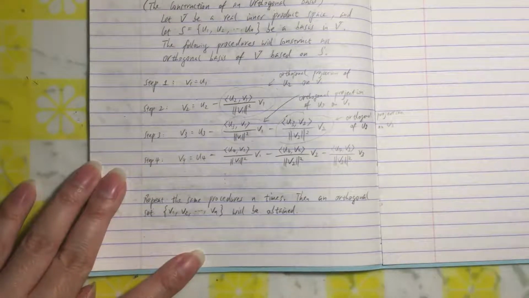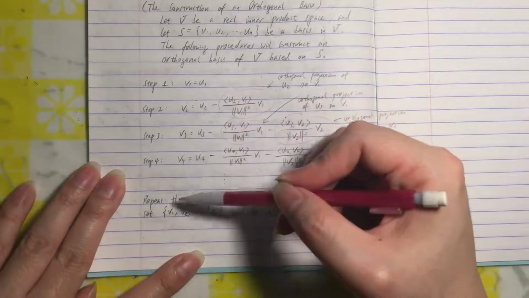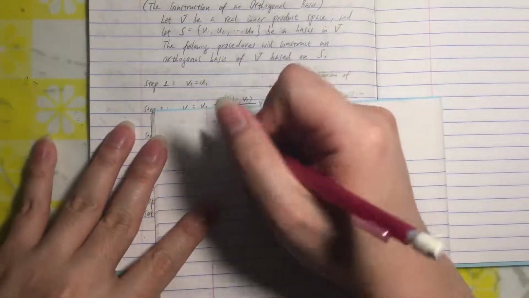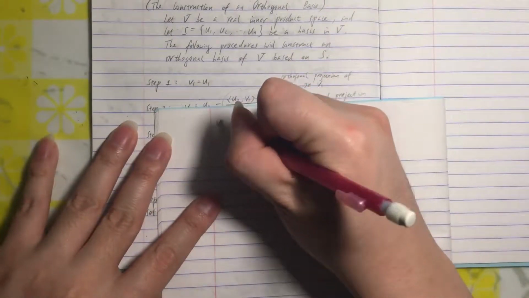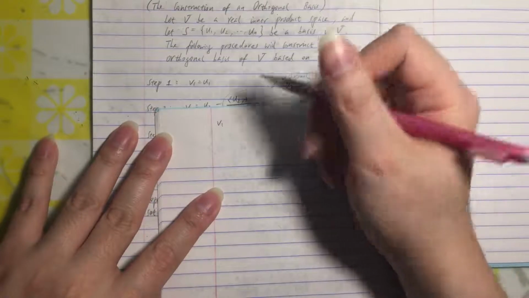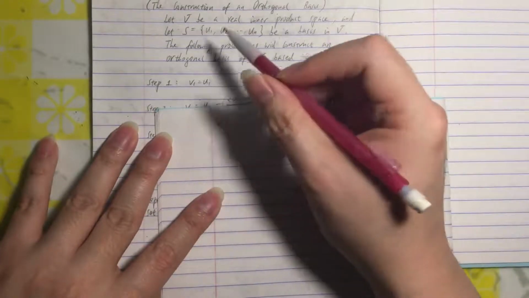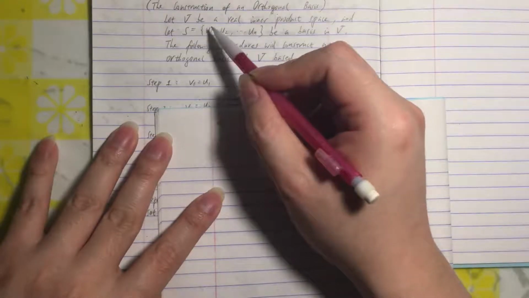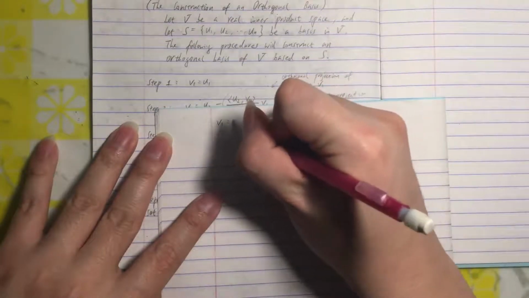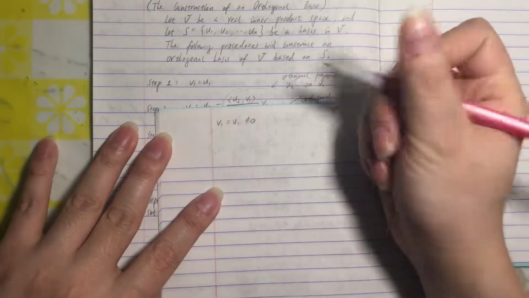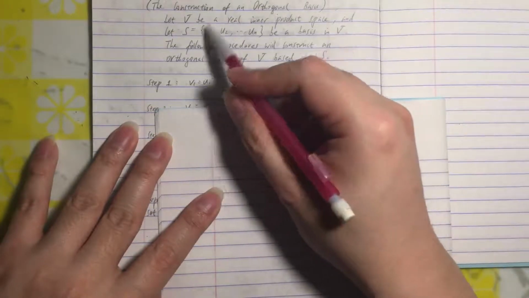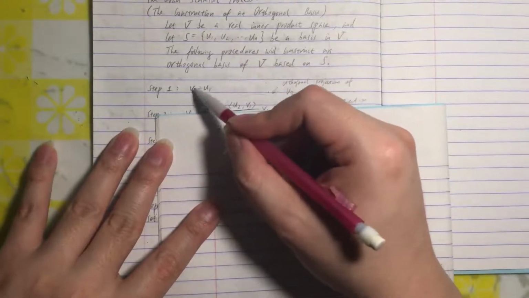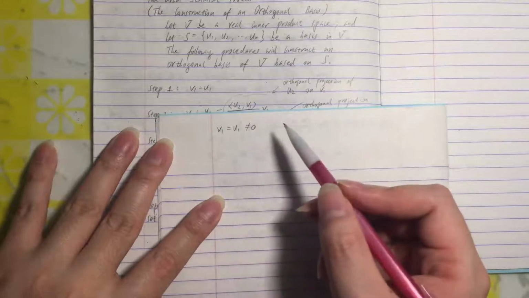Next, we try to verify that V1, V2 up to Vn cannot be zero vectors. Can V1 be zero? Since V1 equals U1, and U1 is a basis vector, U1 cannot be zero. Since U1 cannot be zero, V1 cannot be zero. So V1 is not zero.